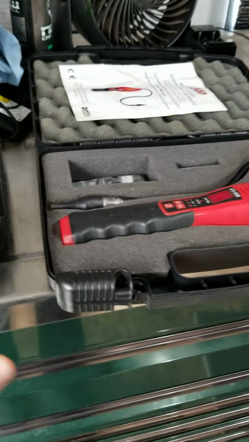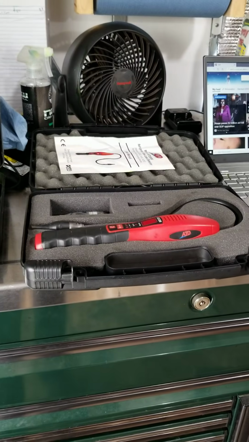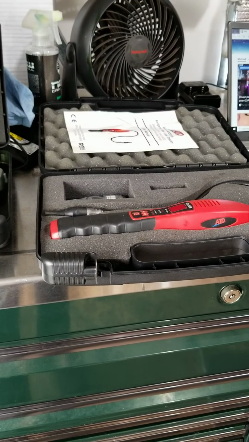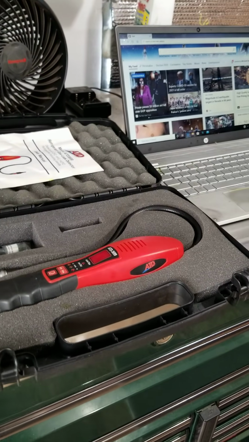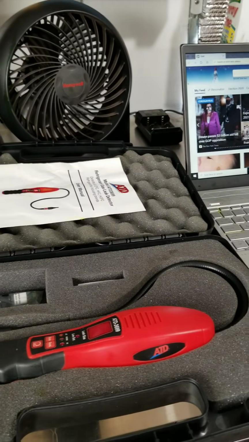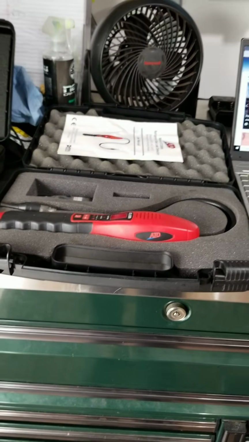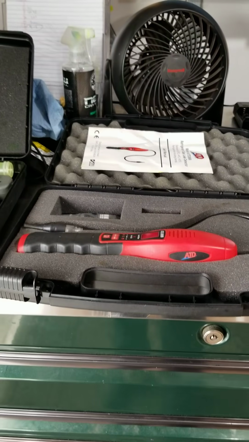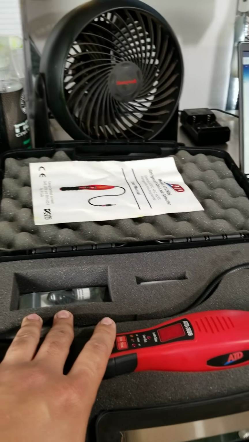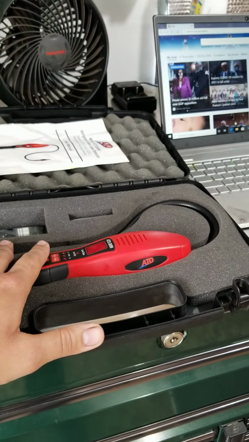These things are not cheap. So if you go to a shop to get your AC diagnosed and they charge you 80, 100, sometimes even over $100 to check your AC and determine where the issue is, don't become overly offended, because what they use to find your problem, just like any other problem in your car, is very costly.